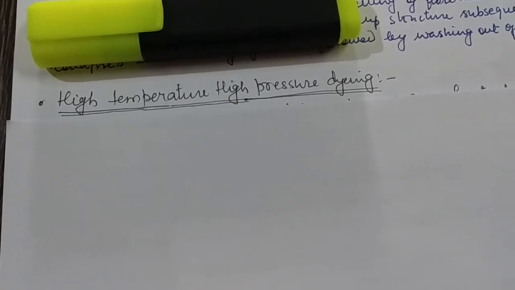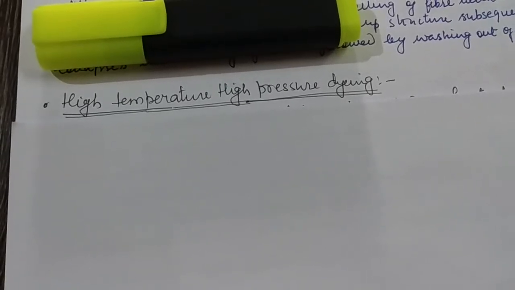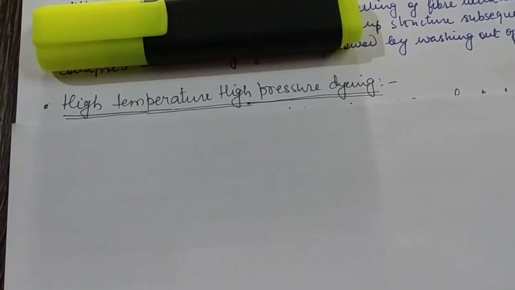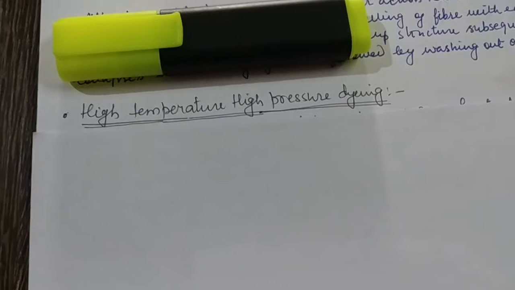In carrier dyeing methods, we use a carrier and the dyeing temperature is around the boil, because the carrier swells the fiber and also reduces the glass transition temperature of the fabric. That's why polyester fabric can be dyed at boil.